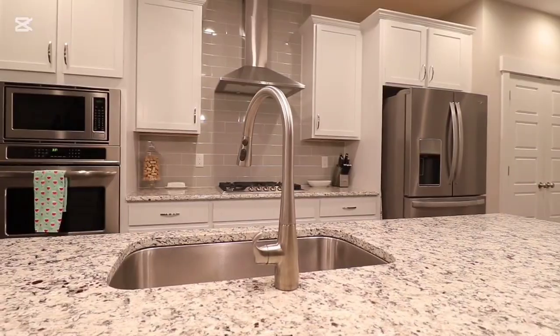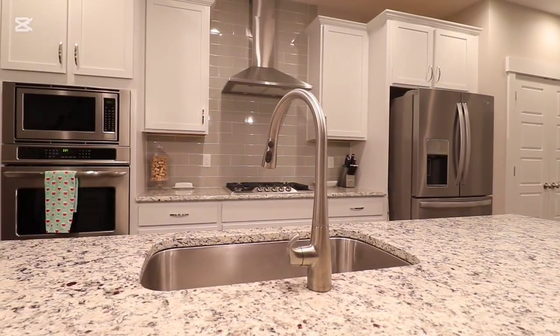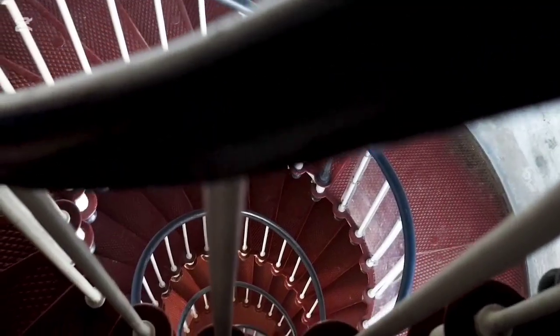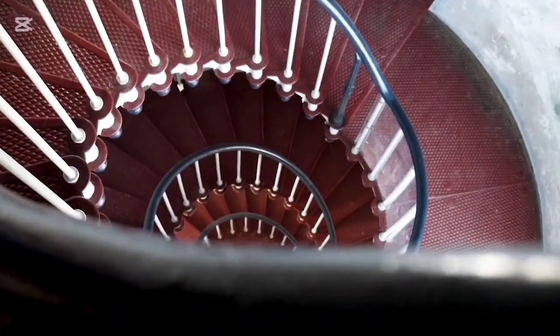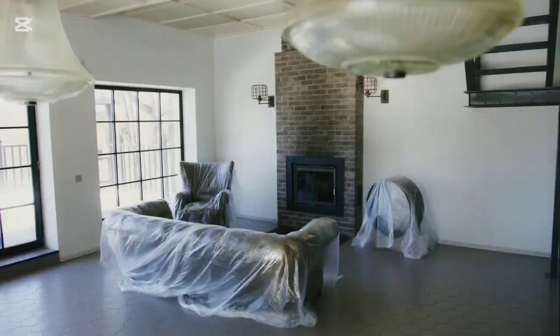So, that's how you rent an apartment in Canada, step by step. It may seem complicated at first, but once you follow these steps, you'll find the process quite smooth.